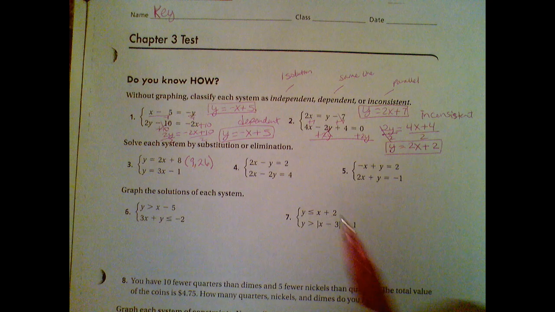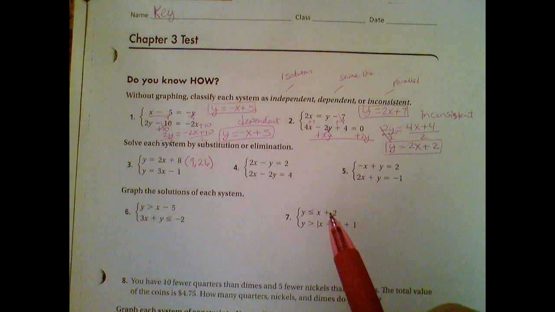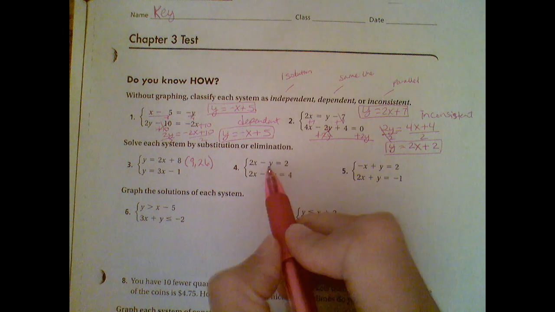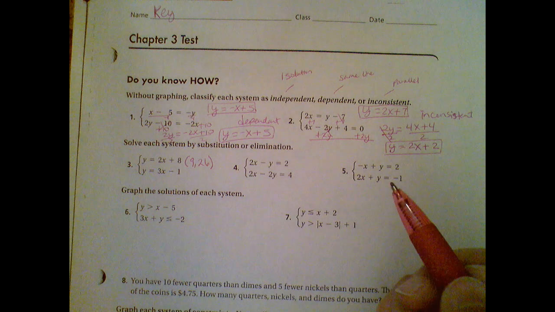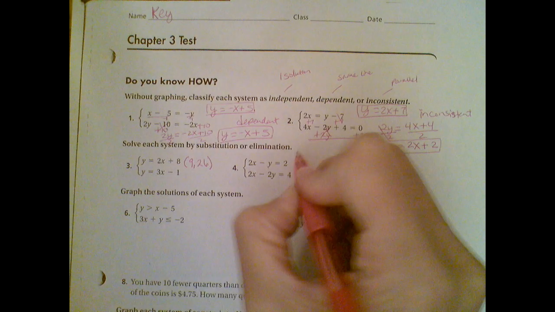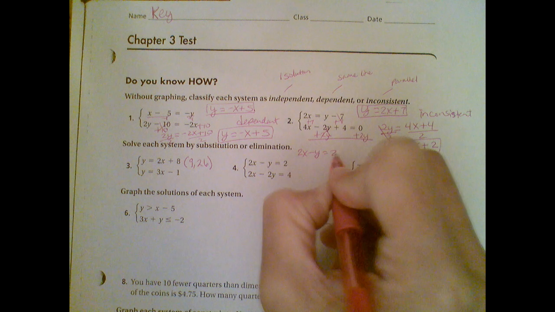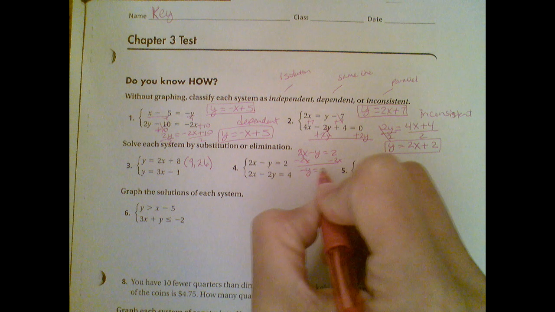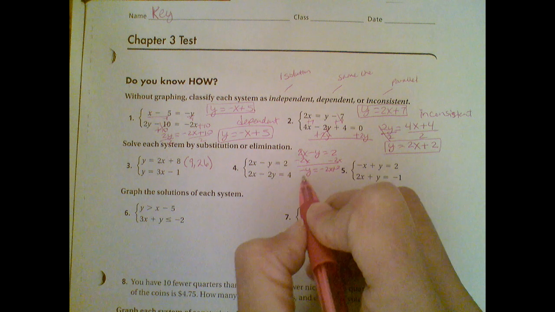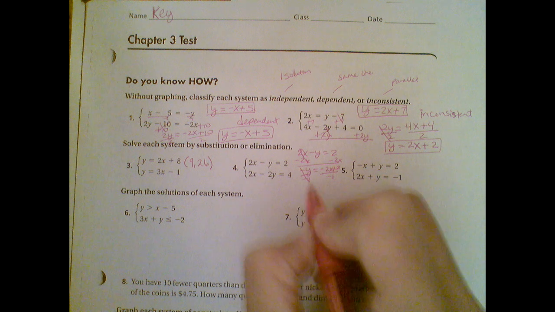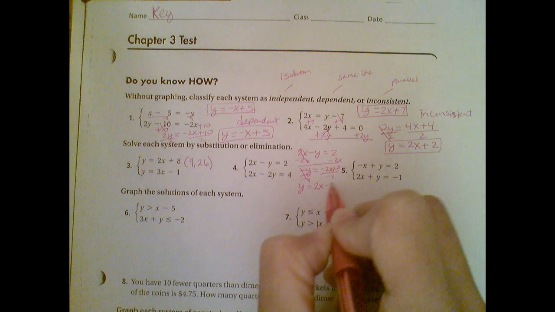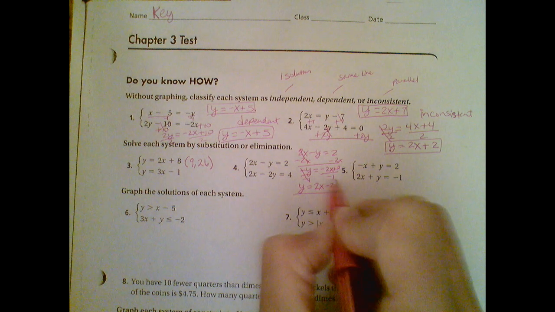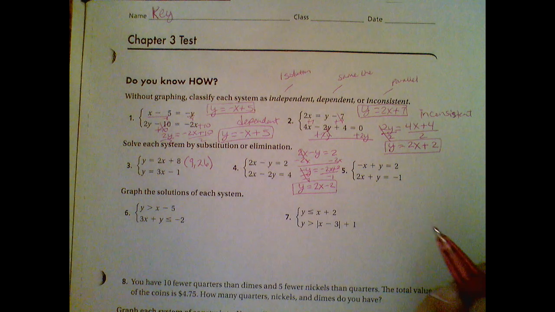Alrighty, the next problem, we're going to do a new method. So instead of graphing, let's do this one by the substitution method. So substitution, we need to get a variable by itself. So let's get this y by itself since there's no number in front of it. So we're going to have 2x minus y equals 2. So subtract the 2x. We get -y equals -2x plus 2. And then divide by -1. So we get y equals positive 2x minus 2. And then we're going to substitute this in for our y in our second equation.